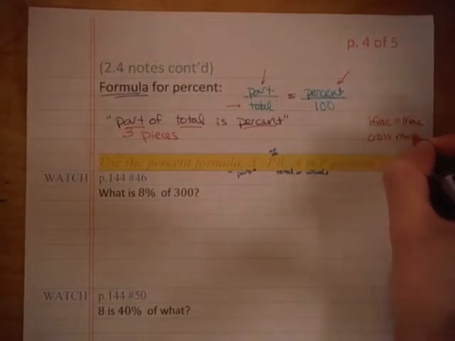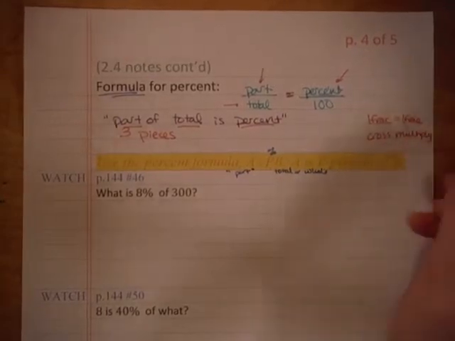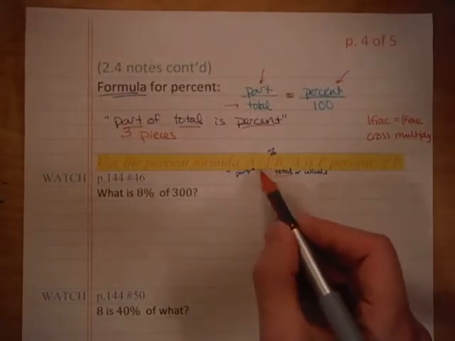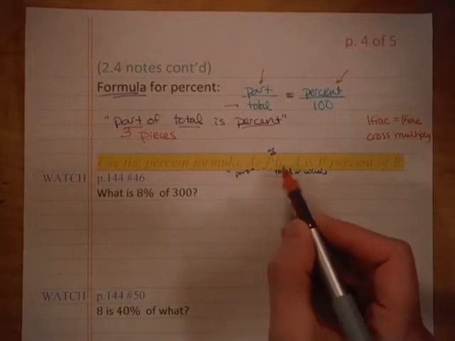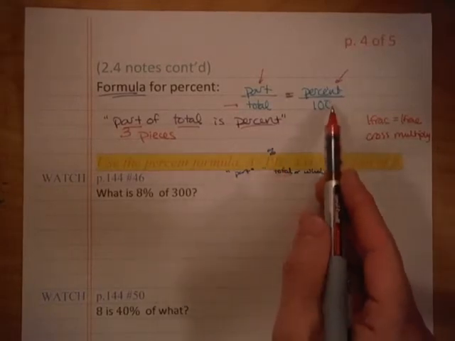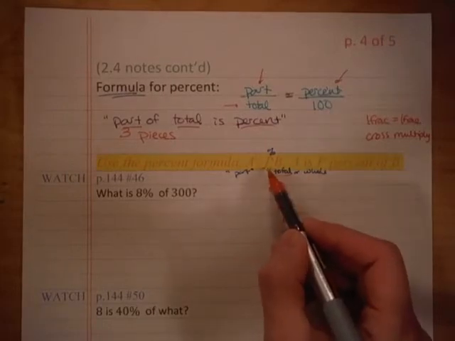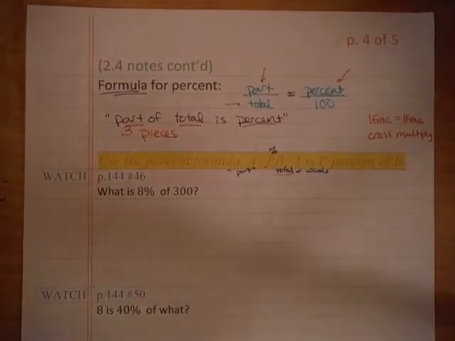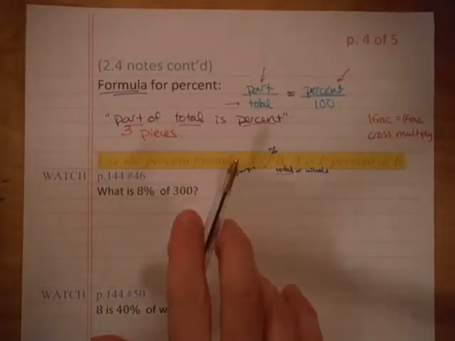Now the reason why the book does it differently than this is because they're focusing on solving equations, and so they write it as a single equation, A equals PB, and they don't worry about the over 100. They convert the percent to a decimal and then solve the equation from there. Again, totally fine. Both of them are completely legitimate. You decide what works best for you.